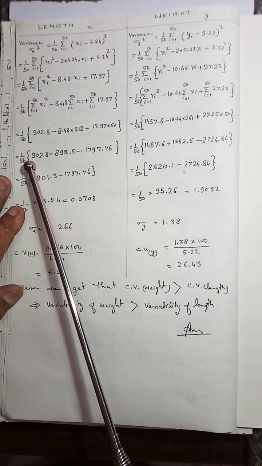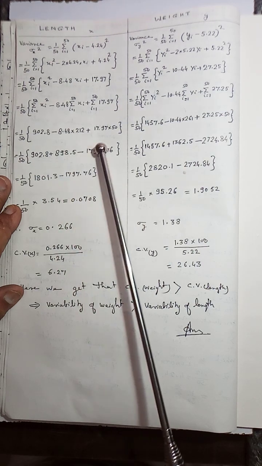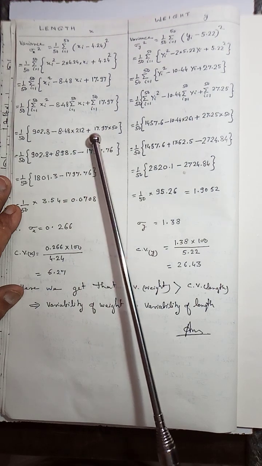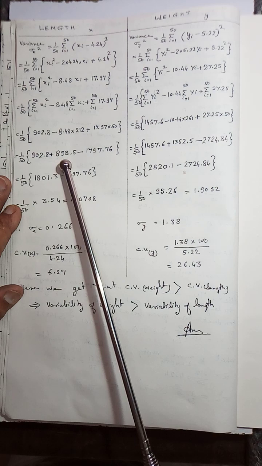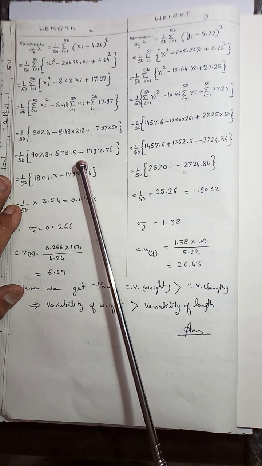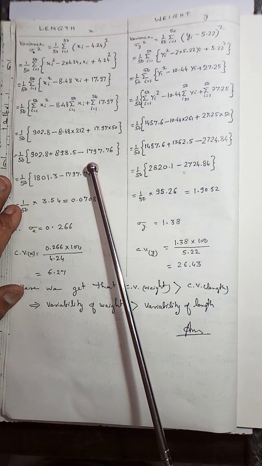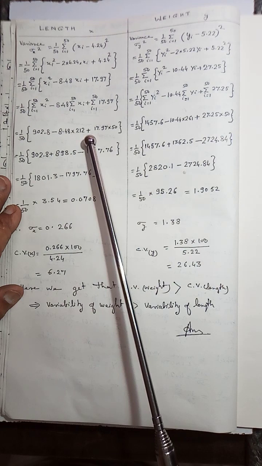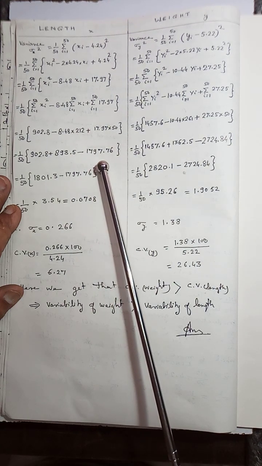Now you see here 1/50 902.8 minus, ये जो plus वाला है मैंने शुरू में लिख दिया multiply करके, 17.97 into 50 that will be equal to 898.5 minus 1797.76. इसका जो product आएगा, minus का इतना आ जाएगा.